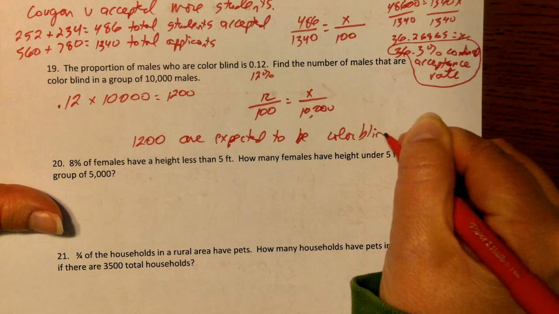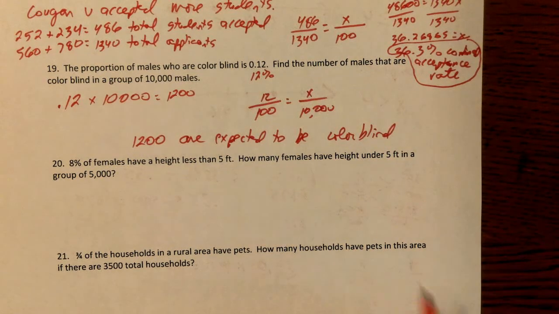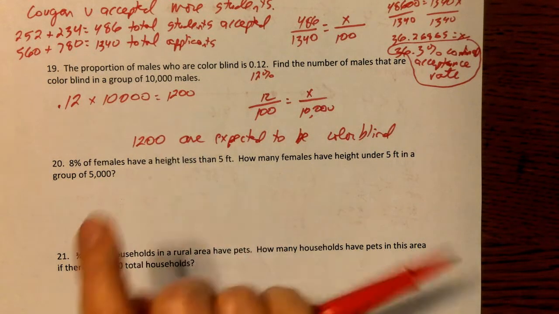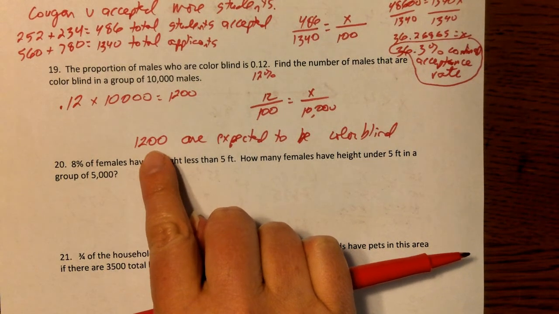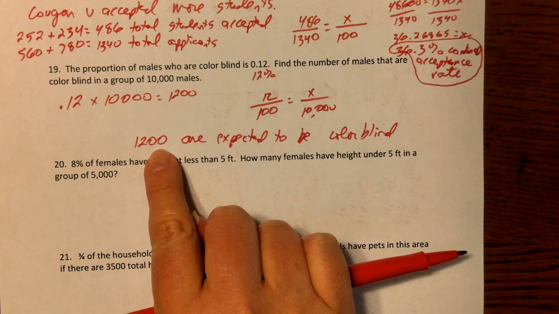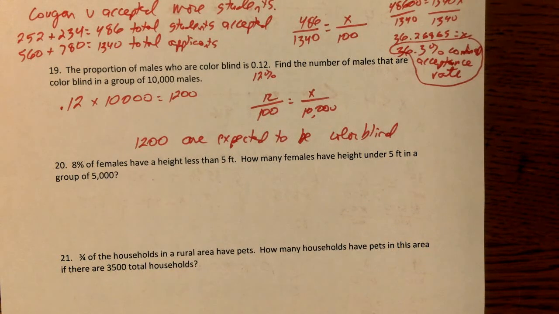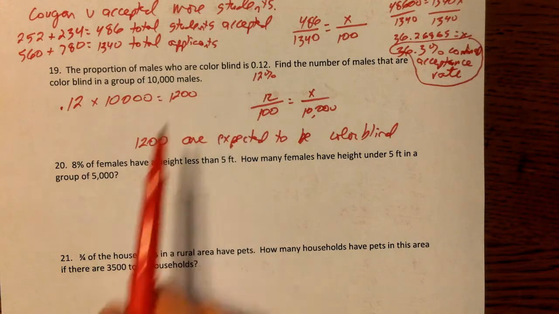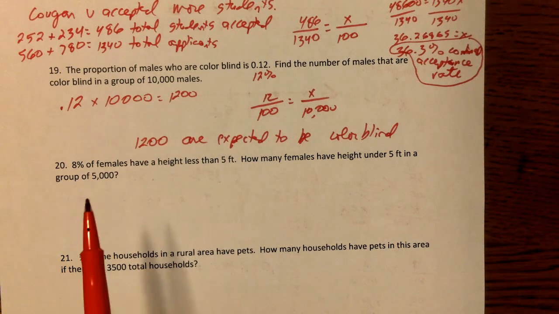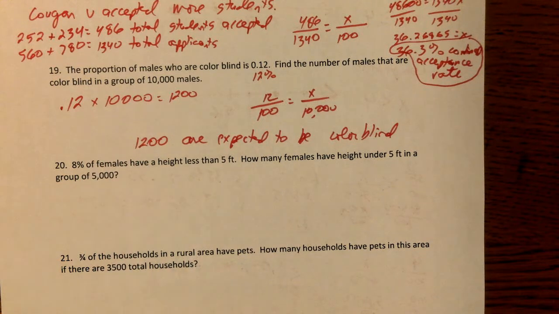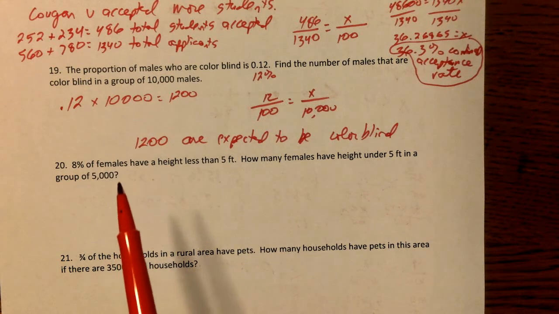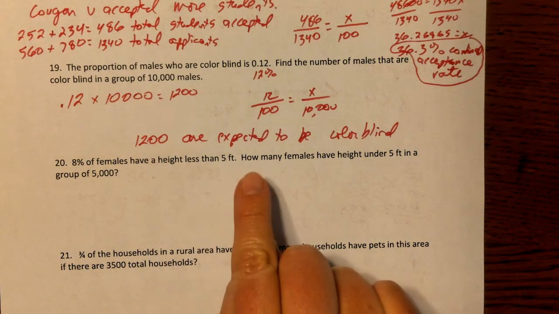Now, notice that is not a guarantee that in a random group of 10,000 males exactly 1,200 will be colorblind. It could be a little higher, could be a little lower, but it ought to be about that number. Okay? This is kind of like a percentage or probability type of problem. It doesn't use the word percent. It doesn't use the word probability. But remember, pick your favorite P word. Proportion, probability, percent. They're kind of all saying the same thing. So we would expect 1,200 to be colorblind.